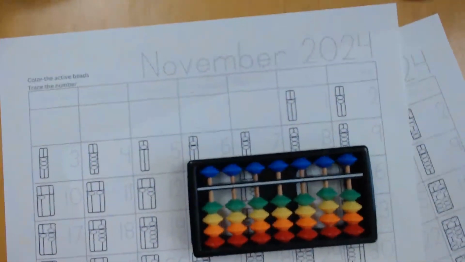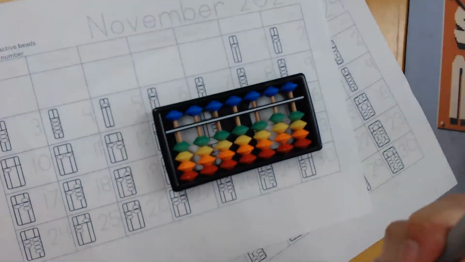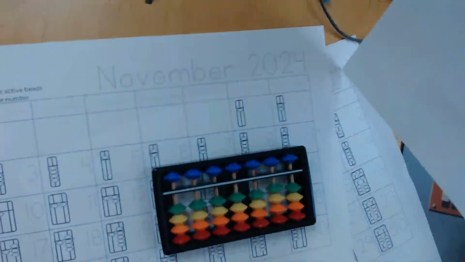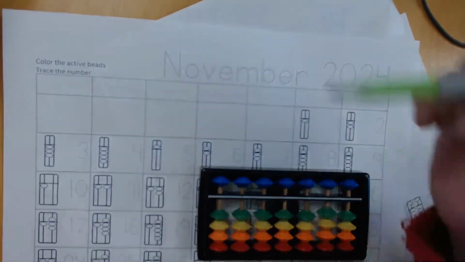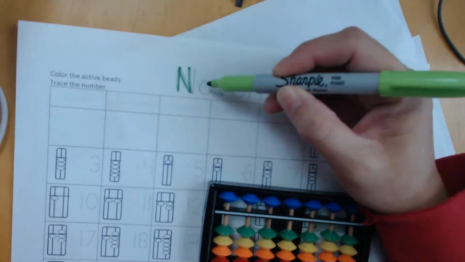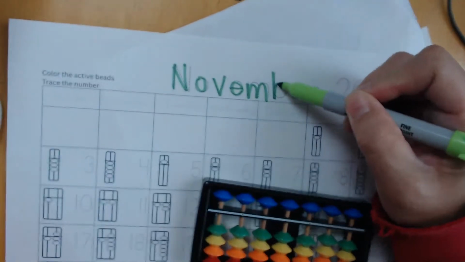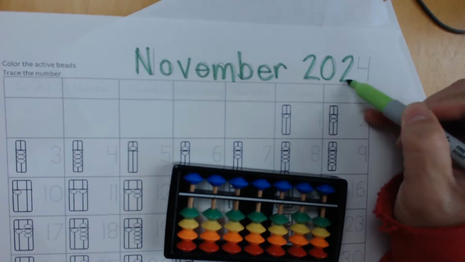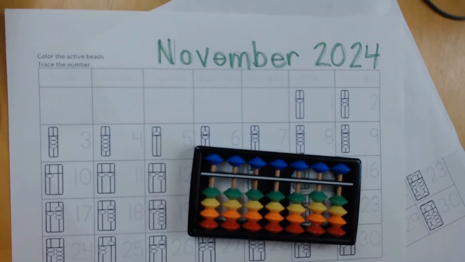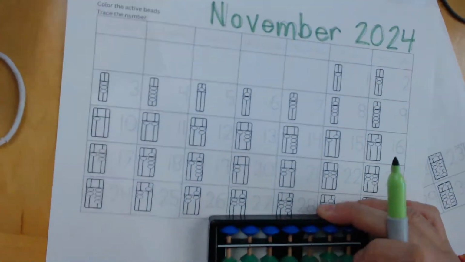On this sheet, the idea is to have, like tracing and stuff, right? So I have November, 2024. If you're looking for this calendar, go ahead and message me and I can send this link to you.